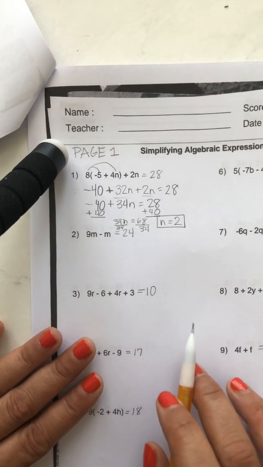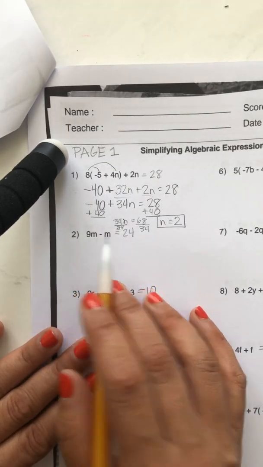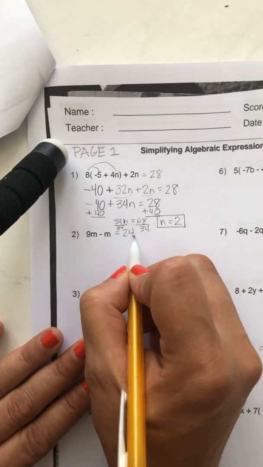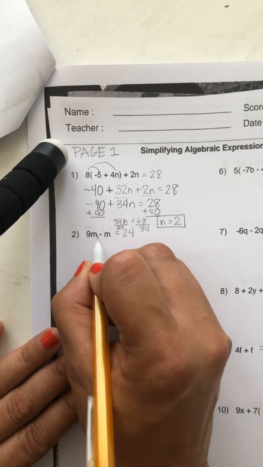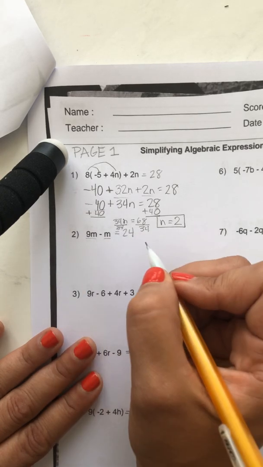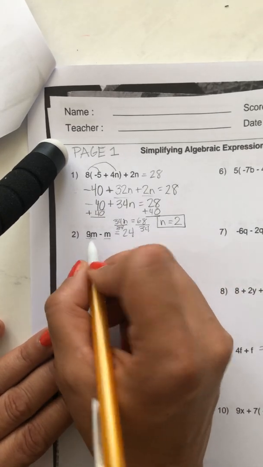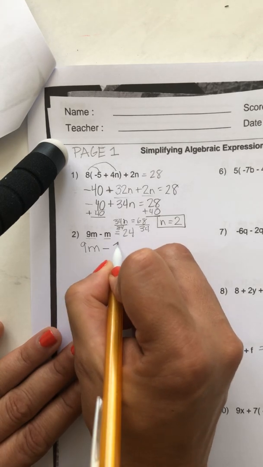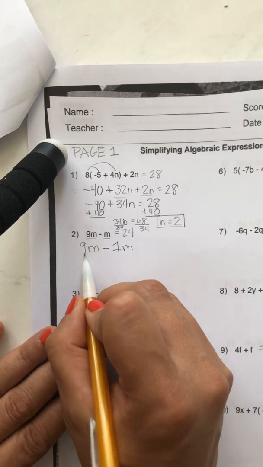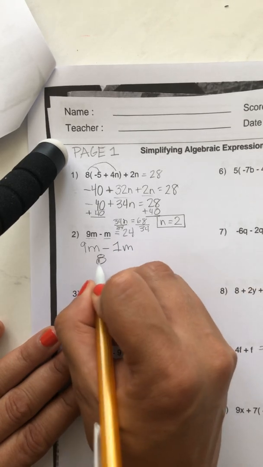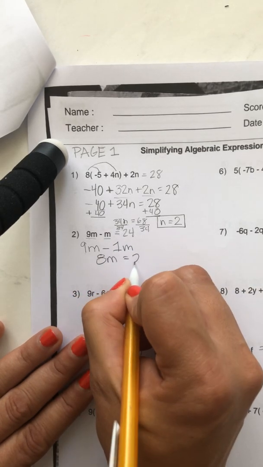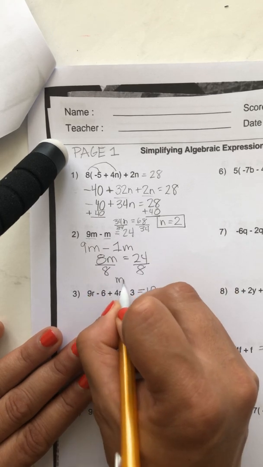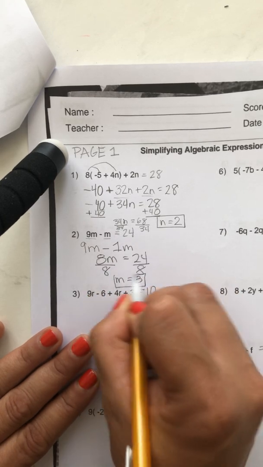All right, let's do this one right here. So this is 9m minus m equals 24. All right, so what we can do is combine those two terms, these two m's. So really what this is saying is 9m minus 1m. And so what's 9 minus 1? It's 8m equals 24. Then you divide this by 8, divide this by 8, and m equals 3.